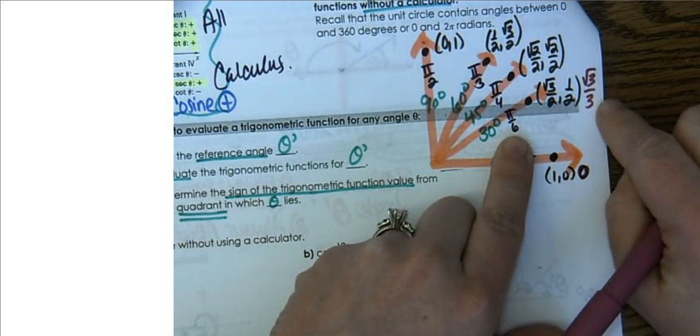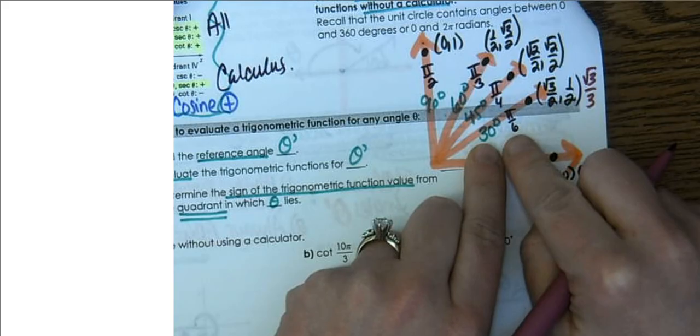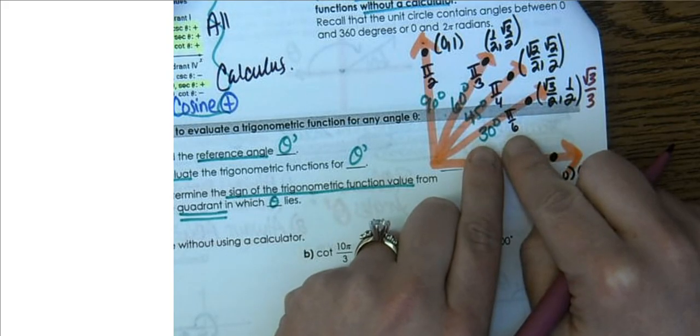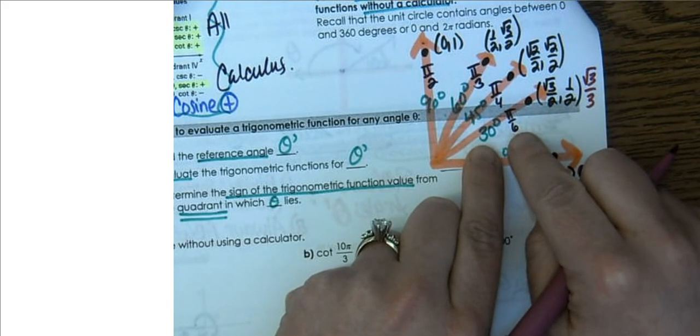And also remember that when it comes to degrees and radians, a 3 does not match with another 3, okay, when it comes to radians. So 30 degrees matches with pi over 6, 60 degrees matches with pi over 3. So I just want to put that out there.